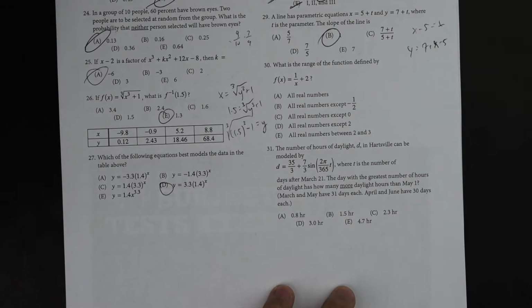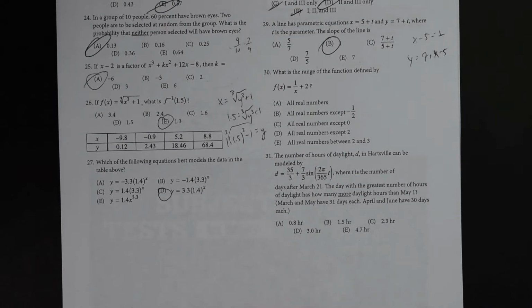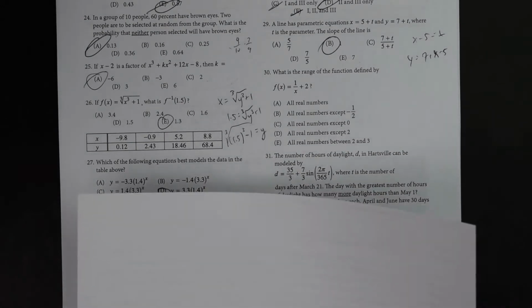For number 29, the final answer for this question is B. And now I'm going to go ahead and explain to you how I was able to do this question. The question states that a line has a parametric equation and it gives you two equations, basically their parameters, and how do you find the slope.